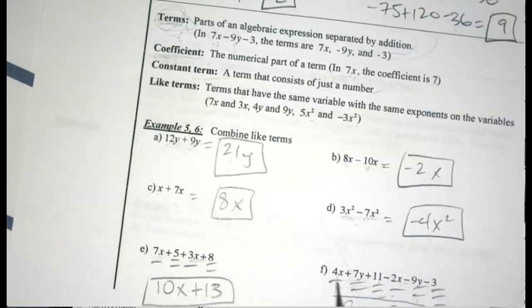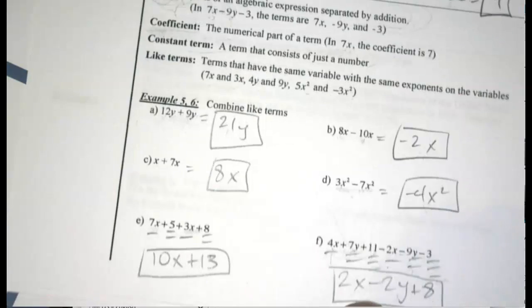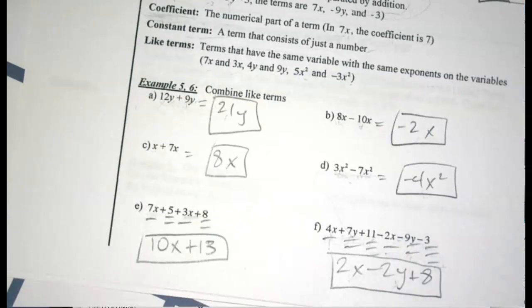So 4x minus 2x gives me 2x, 7y minus 9y gives me negative 2y, and 11 minus 3 gives me 8.